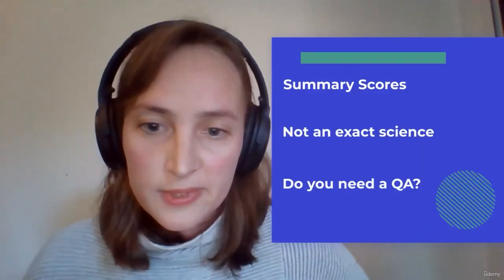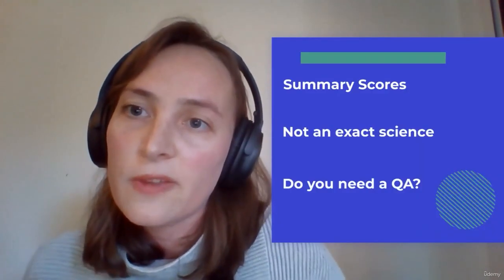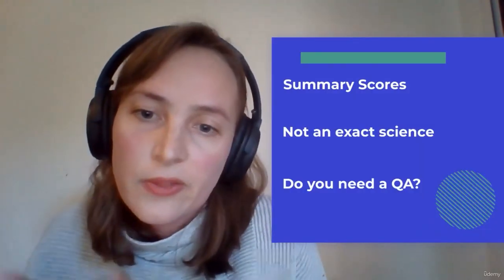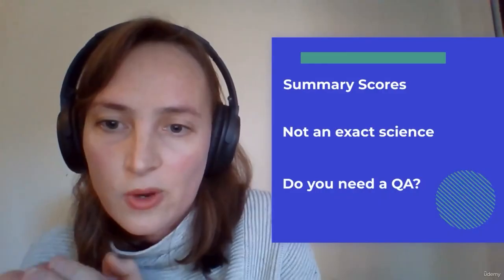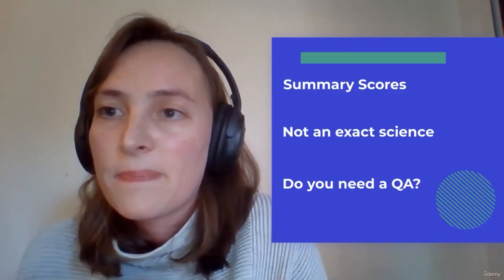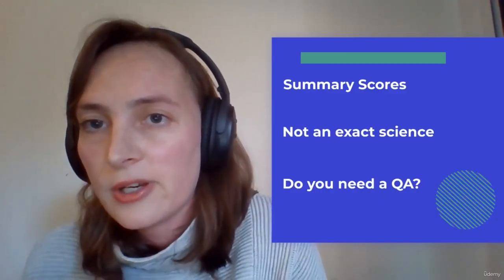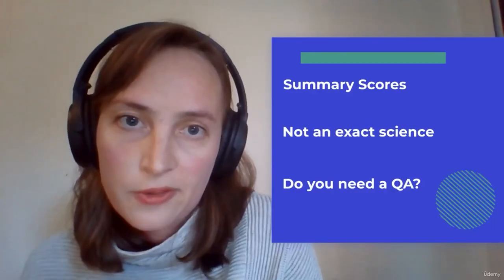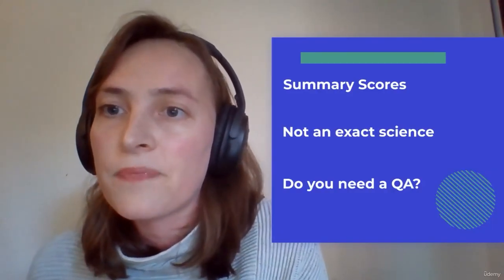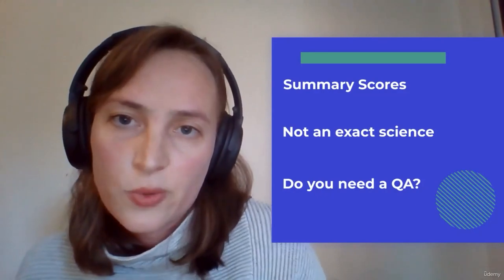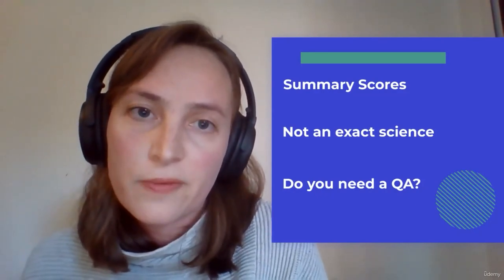So there are some types of studies, some types of reviews, that while they use a systematic methodology, they don't necessarily need a quality assessment. And this issue becomes particularly pertinent if you're undertaking a scoping rather than a traditionally defined systematic review. So what's the difference between a scoping and a systematic review?